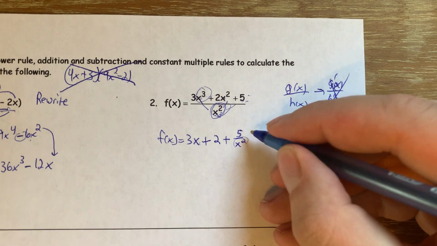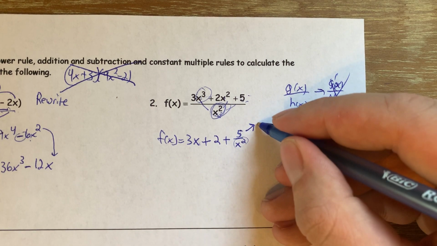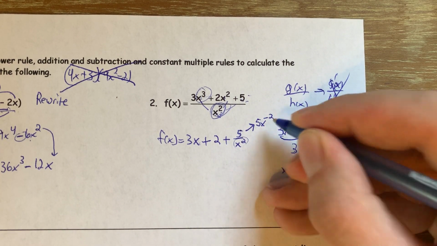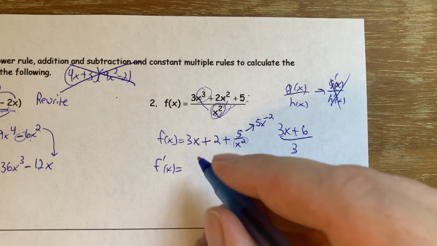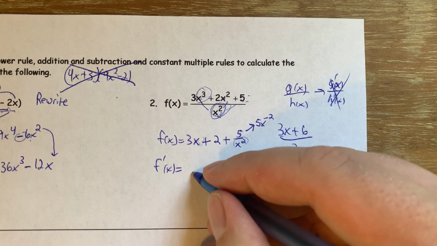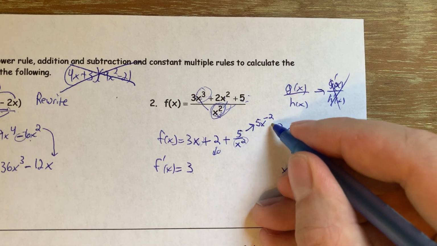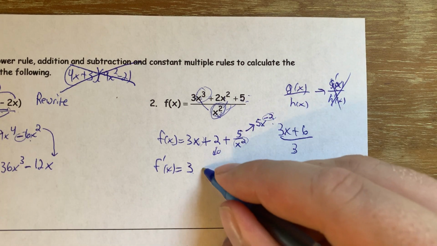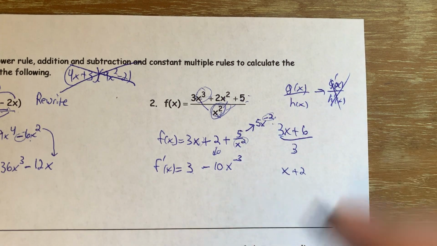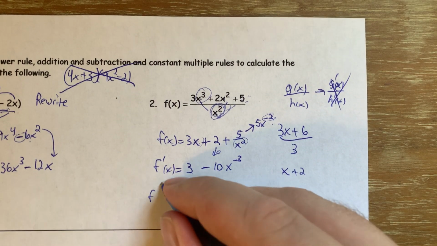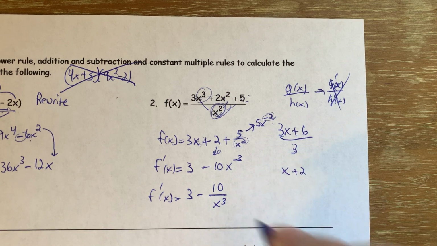And now this is something we can do because this one can be rewritten as a power rule. We couldn't do a dividing rule on this. We don't know any dividing rules, but we can rewrite this as 5x to the negative 2 power. So I'm just going to rewrite it right there so I don't have to rewrite everything. The derivative of x is just 1. The derivative of 2 is 0. And the derivative of 5x to the negative 2, we multiply by the negative 2. So negative 10 x to the, we need to lower the power by 1, negative 3. And I need to rewrite at the end. This is 3 minus 10 divided by x cubed.